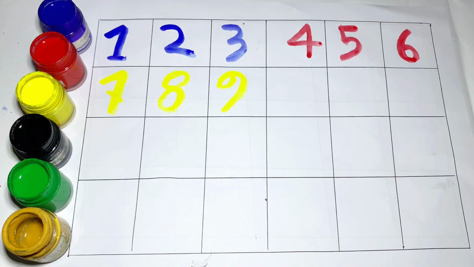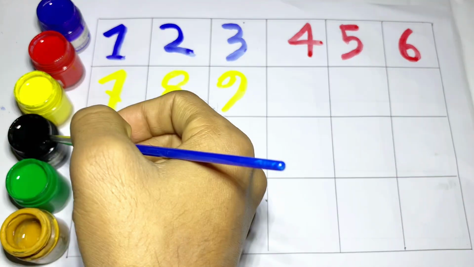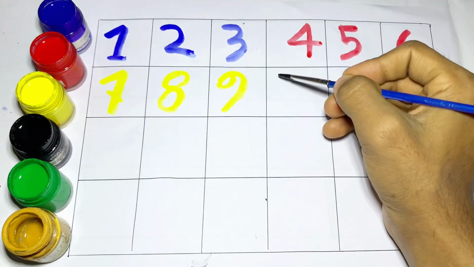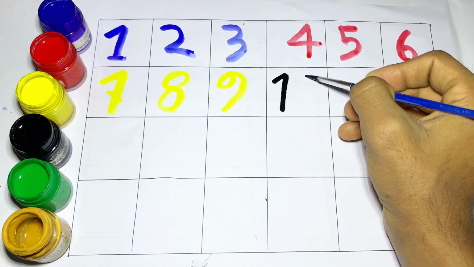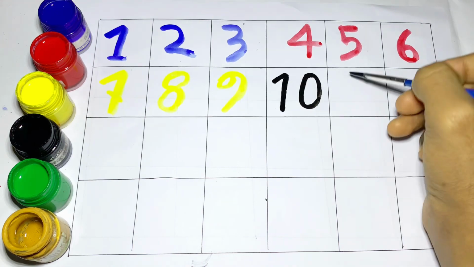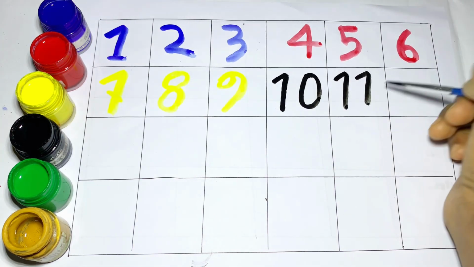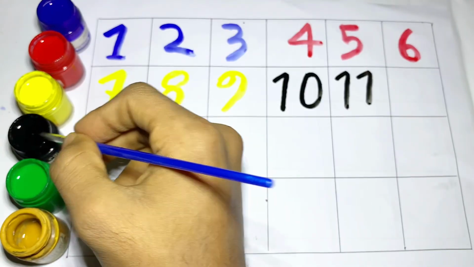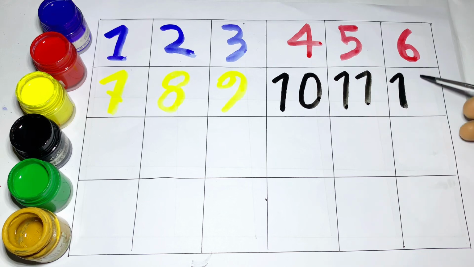Kids, now draw 10. The number 10, and use black color. T-E-N, 10. 11. The number 11. Kids, again use black color and draw 12. The number 12.